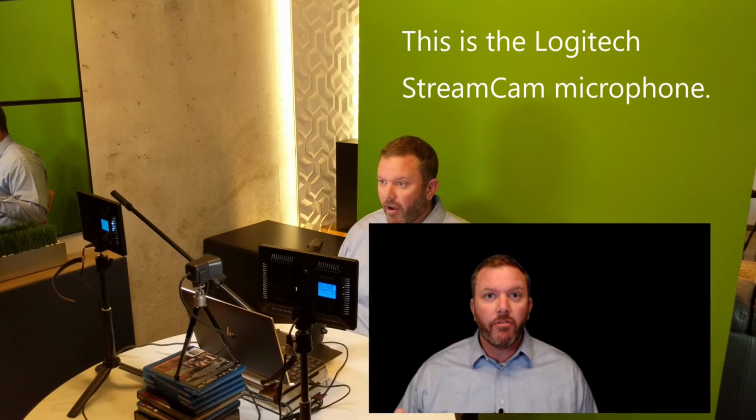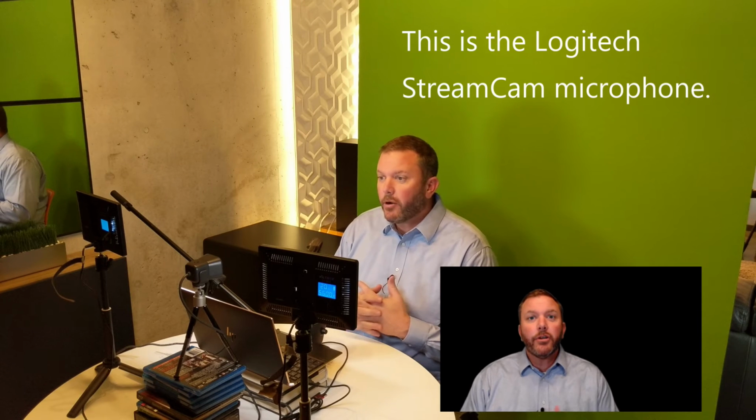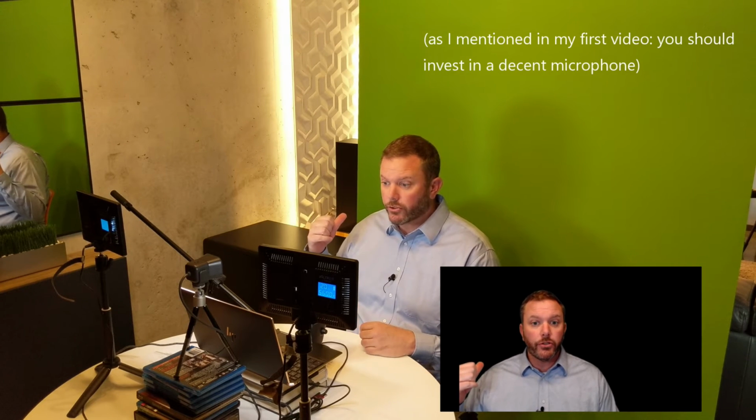So this is my setup for doing green screen work in a small environment, and I'm using my Logitech StreamCam, a much smaller camera, in order to be in a smaller environment. Now, the trick about doing green screen work in a small environment is you're generally going to be much closer to the screen. The screen here is just a few inches off my shoulder.